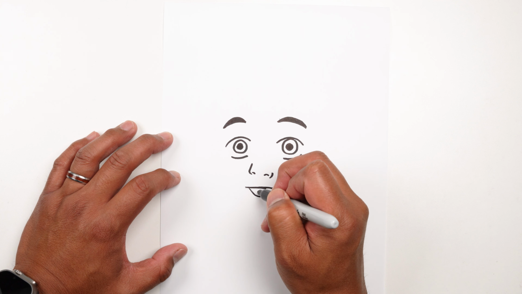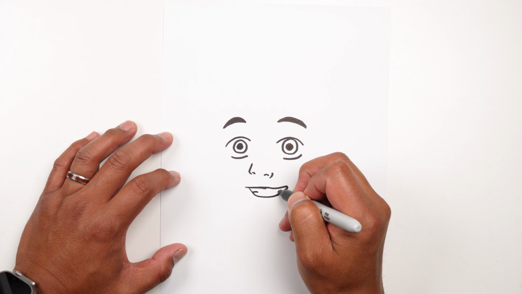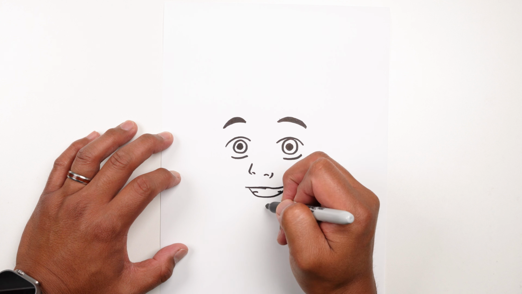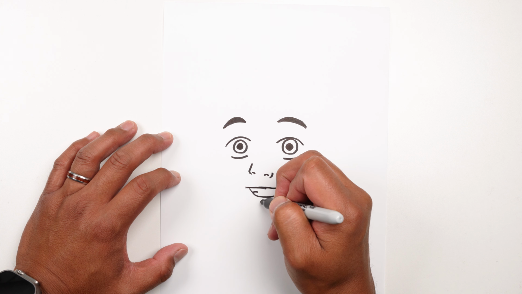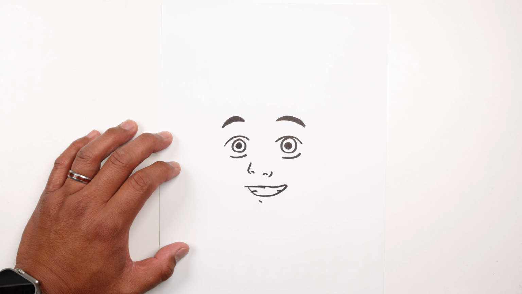Now we're going to give him some teeth just by adding some lines inside the mouth like this. Pretty simple so far, right? Now let's give him a little bottom lip outline here. And we've got his face drawn.